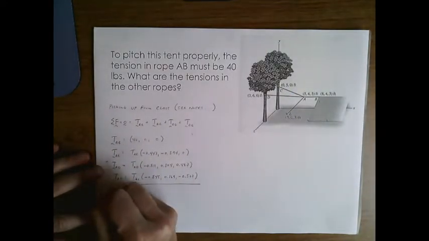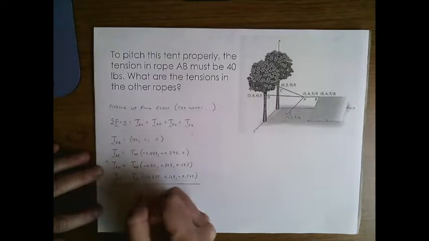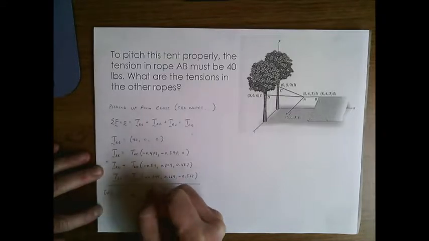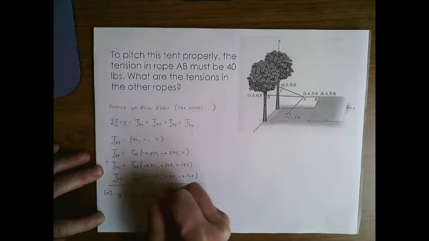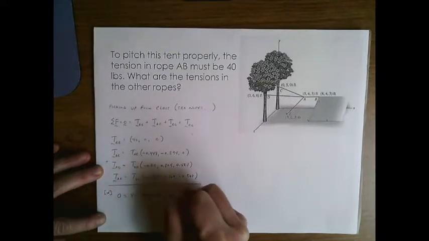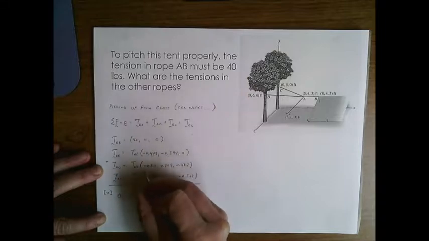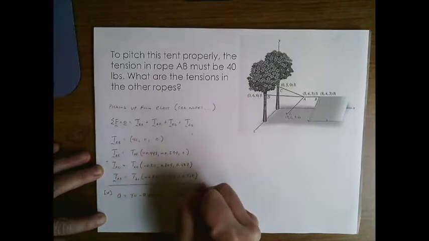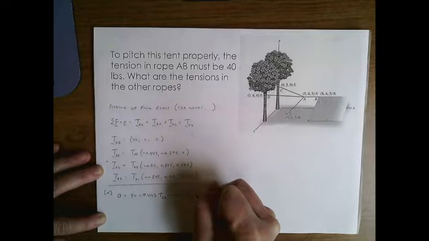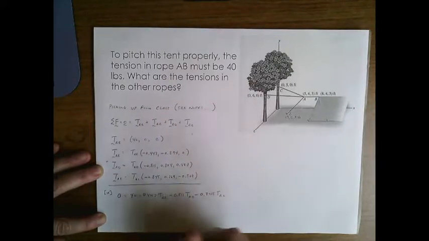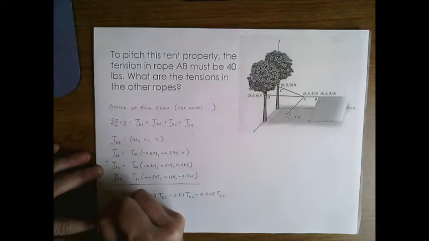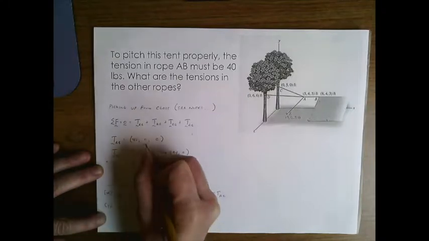In x, I've got 0 is equal to 40 minus 0.447 TAE minus 0.811 TAD minus 0.845 TAC.